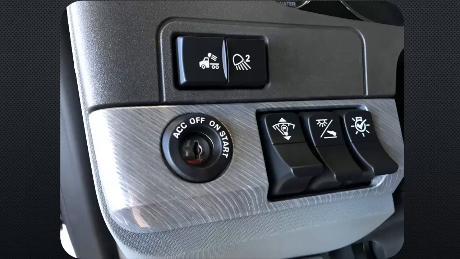Kenworth is designed so that all switches are intuitively grouped and organized, with all essential controls well within reach. On the left-hand side of the steering wheel, you'll find the ignition switch. It is conveniently located to the left of the steering column and for many can be accessed from the ground.